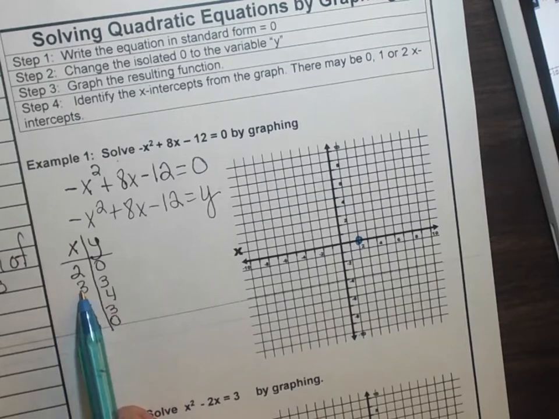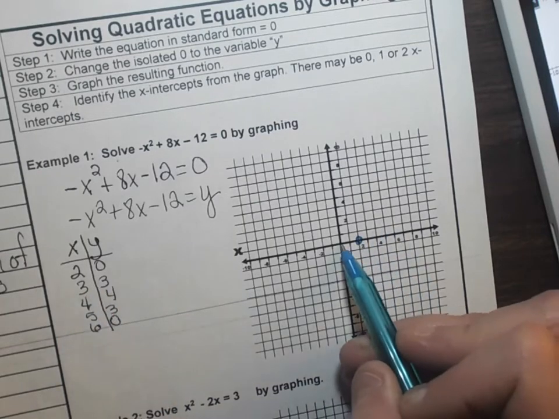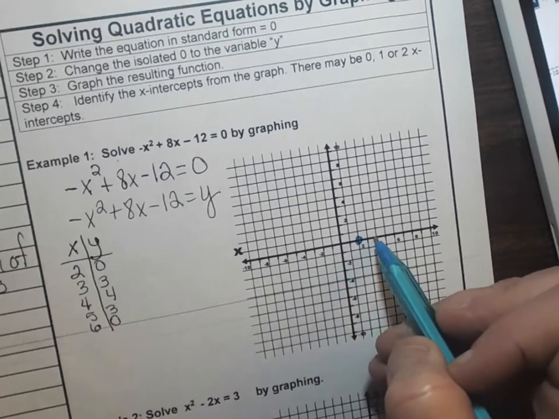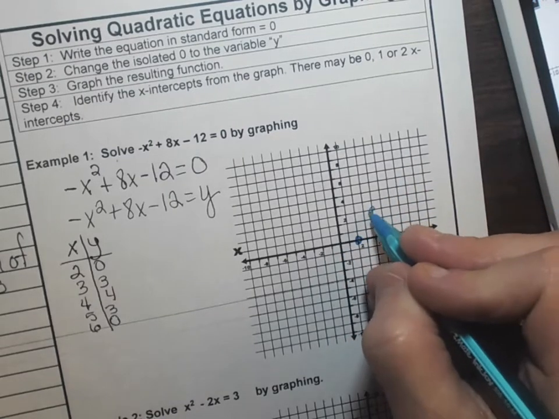My next point is 3, 3. So I'm going to start at the origin. I'm going to go right 3, up 3, and put a point.